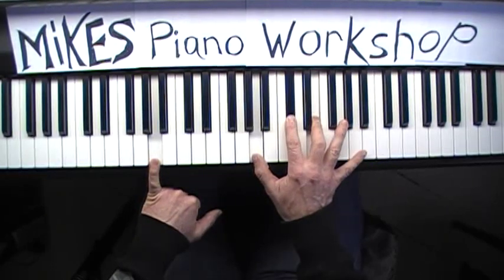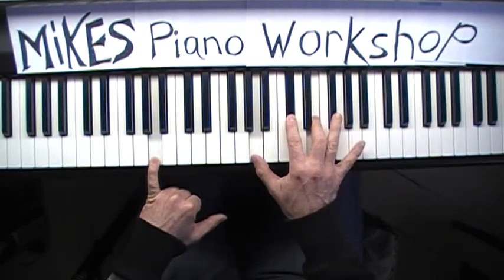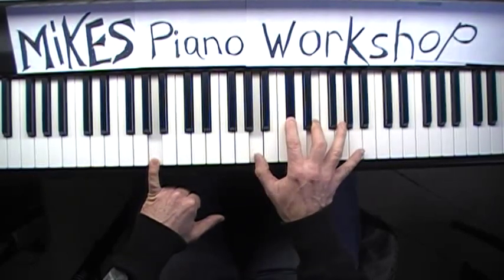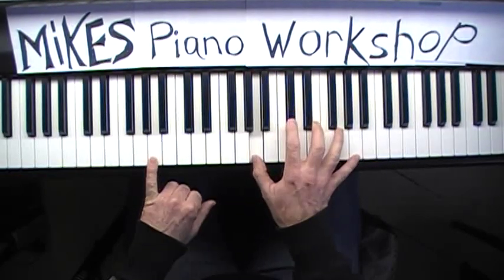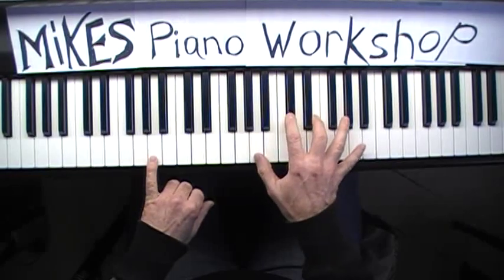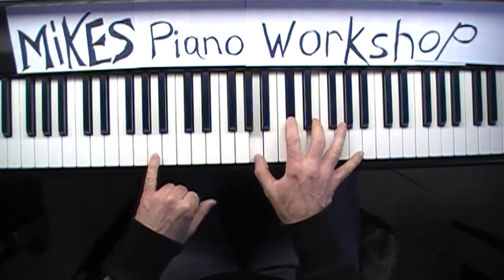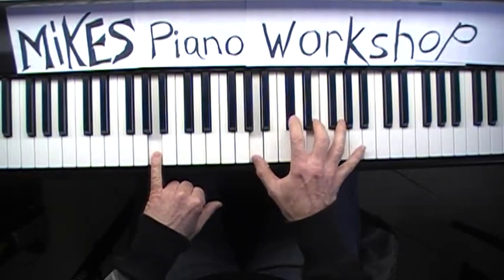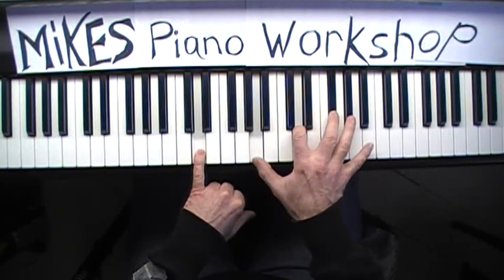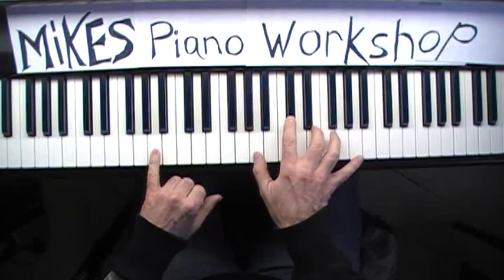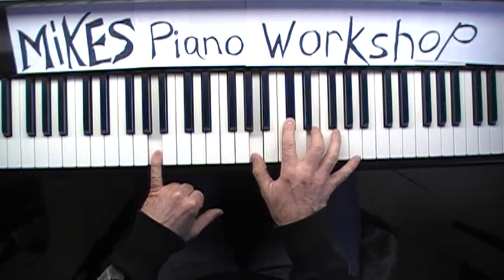A is the second chord in that tune. It's D, A, G, the three major chords. So we'll use the A for that song in the root position, right? Because the A's on the bottom. A, C sharp, E, A bass. I would have D second inversion, A root position.